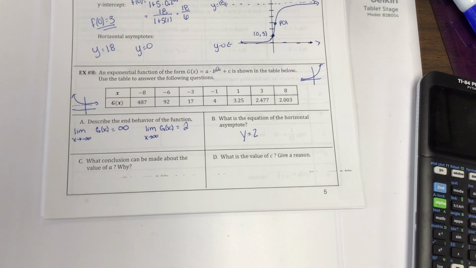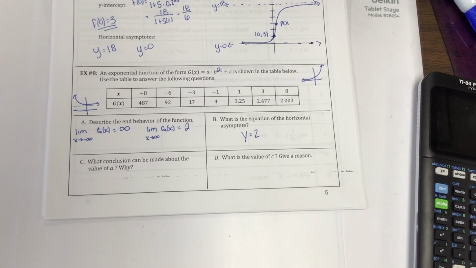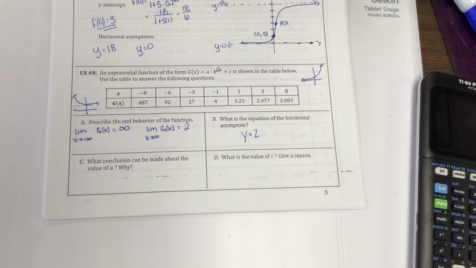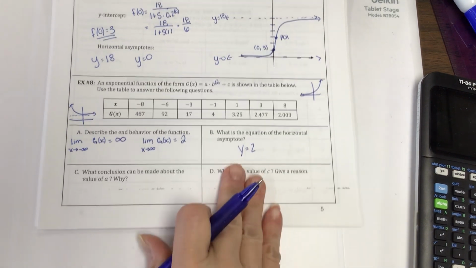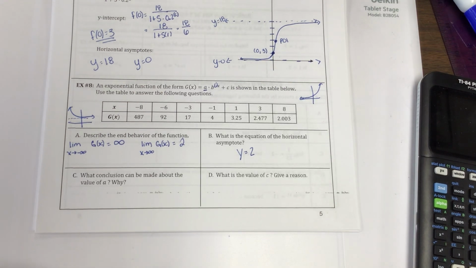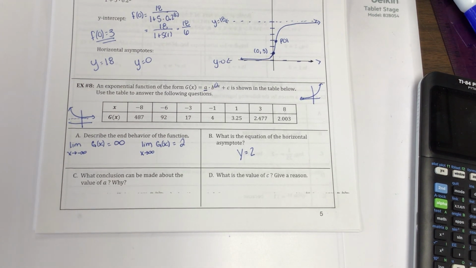All right, what conclusion can be made about the value of A? What do we know about A? So this right here. We don't know what it is, but we do know something about it. Think of your transformations. If A was negative, what would happen?